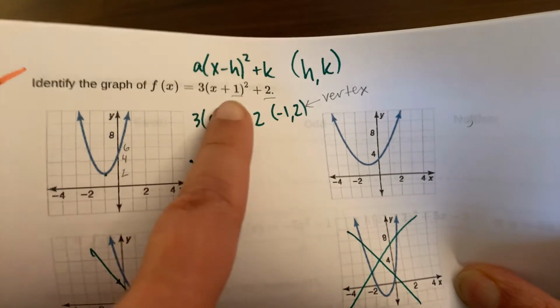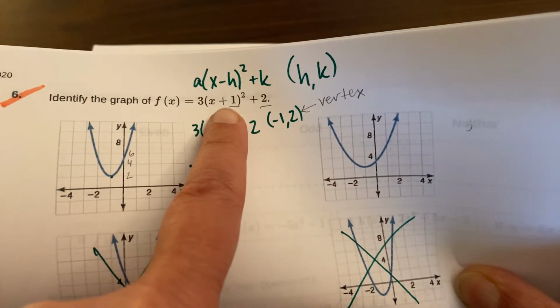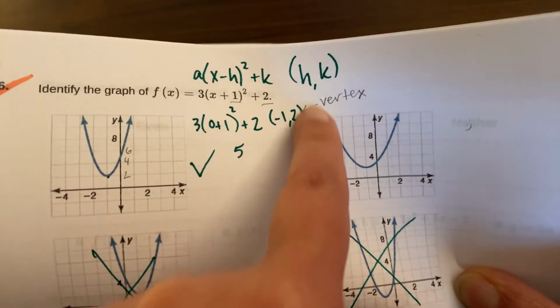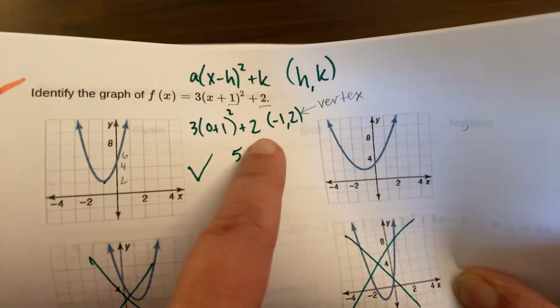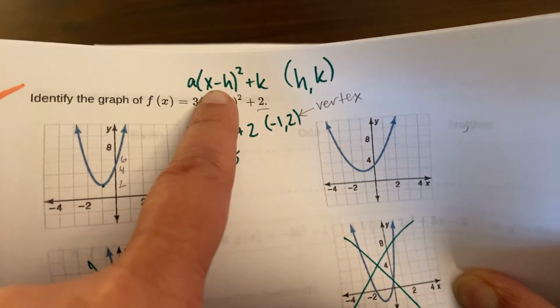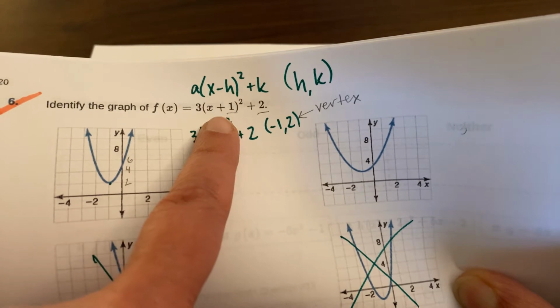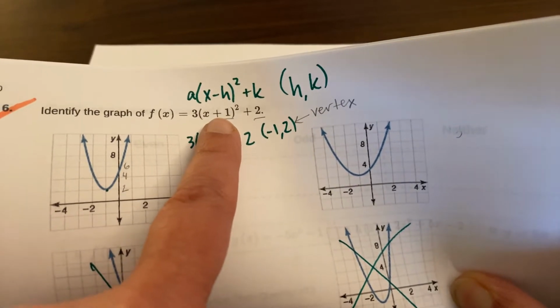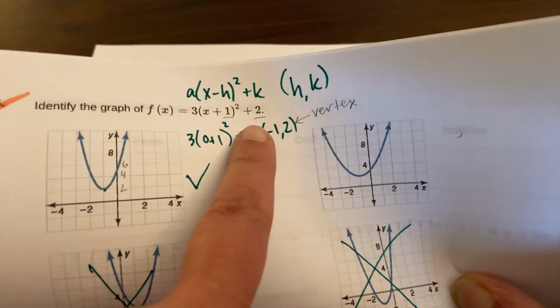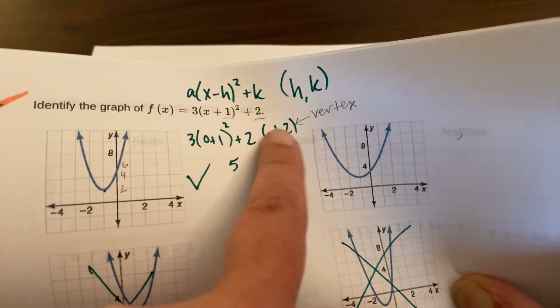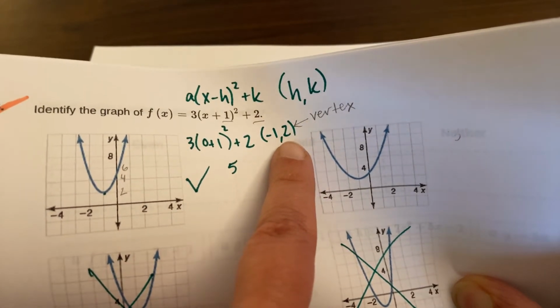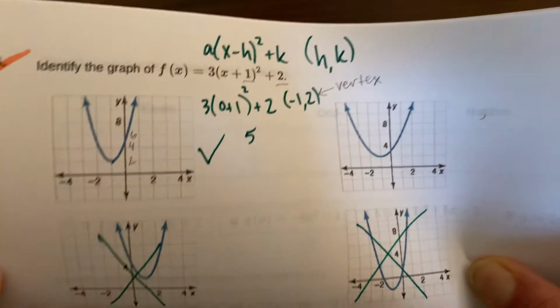Because there's a plus 1 here, h is negative 1, since the formula is minus h. The k is positive, so that's still positive. So your vertex is negative 1, 2.